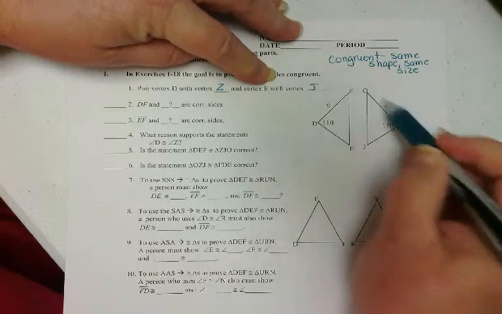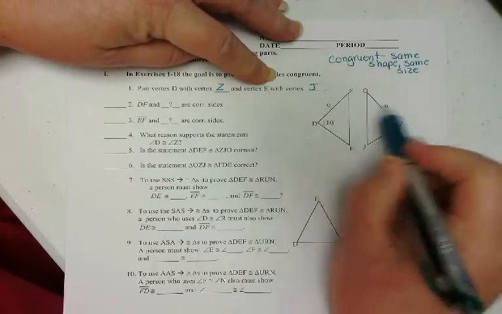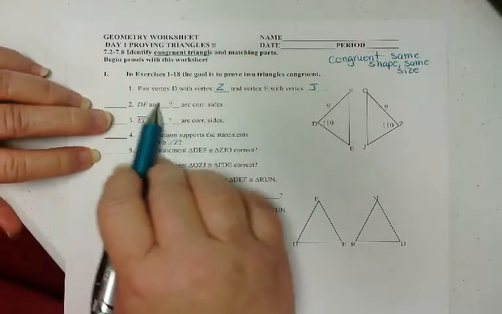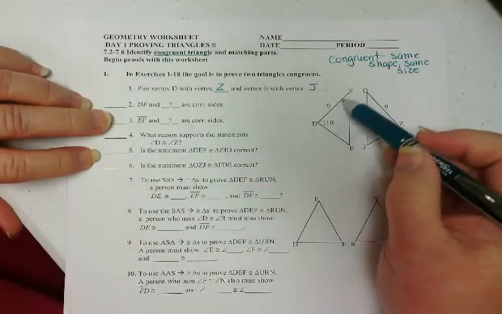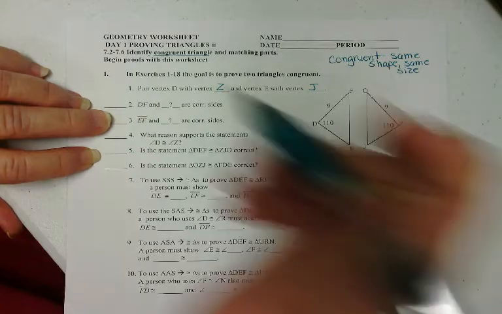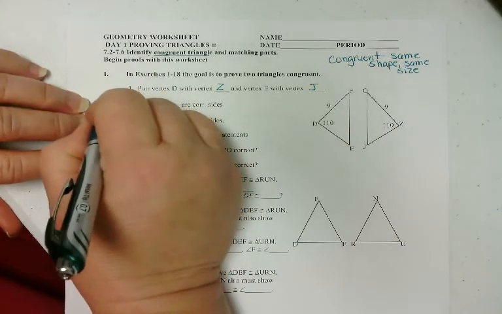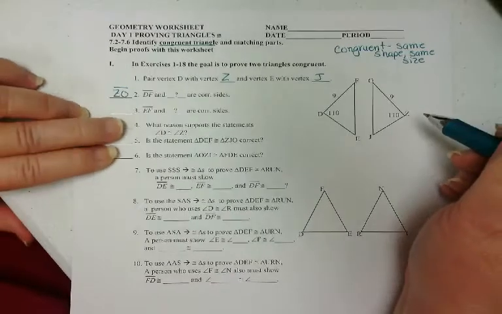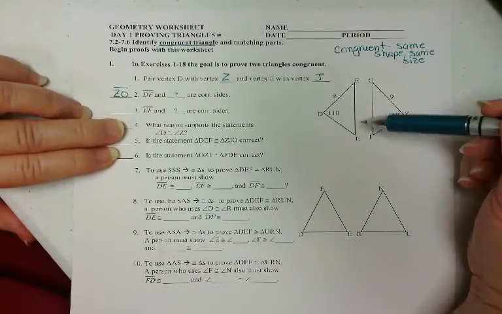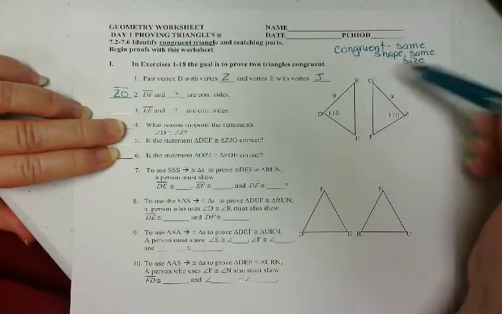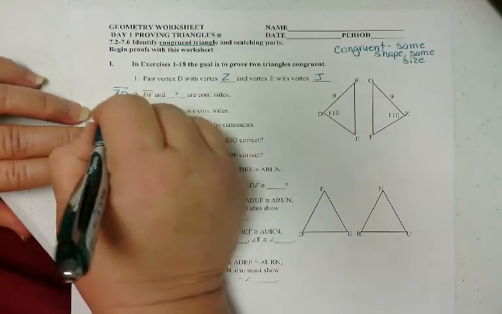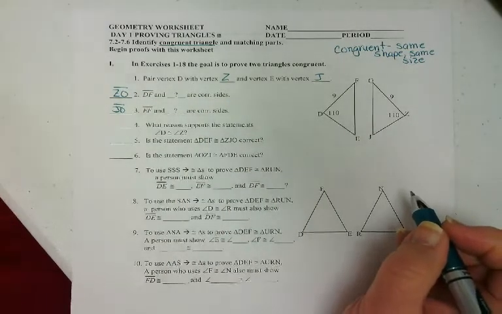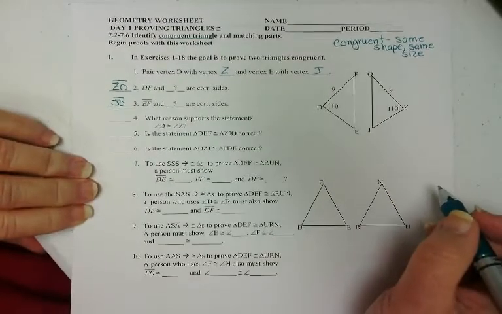Because DF and OZ are both 9, they're going to pair together, so that means E and J would. DF and blank are corresponding sides. DF, I'm going to say ZO. Now, if I had said OZ, it would be the same thing. EF and blank are corresponding sides. EF is going to go with JO. And again, I could have said OJ, and it's the same segment as JO. The order of those letters doesn't matter yet.